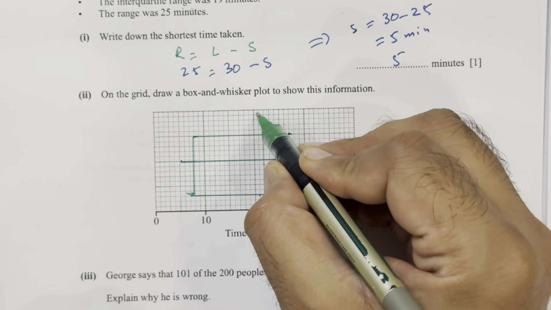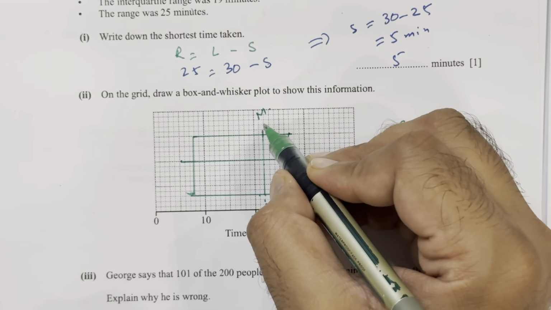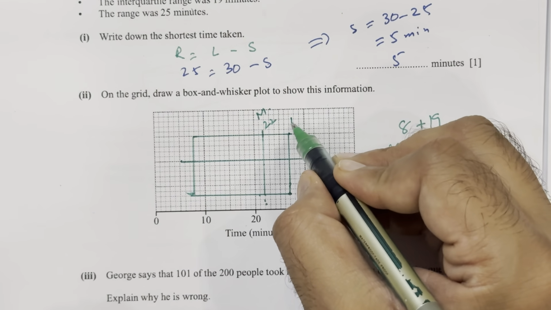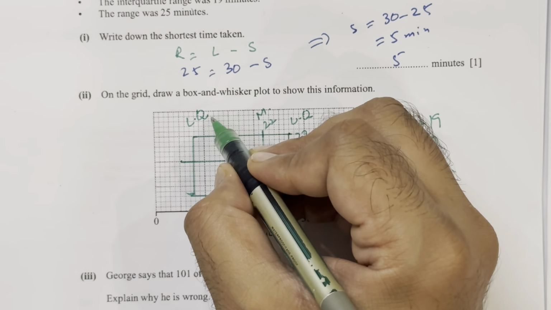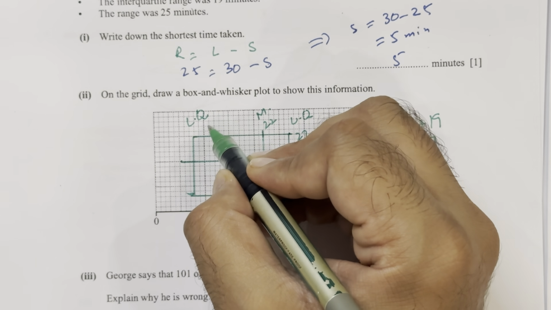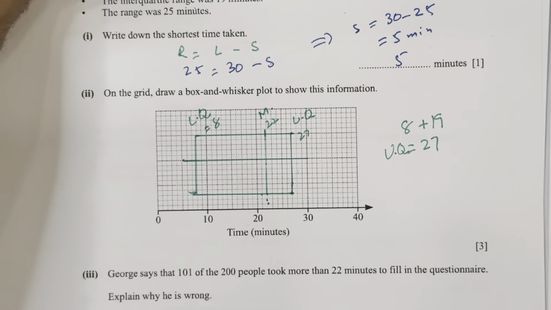This value was the median, which was 22. This value is the upper quartile, which was 27. This value was the lower quartile, which was 8. Moving to the next question.